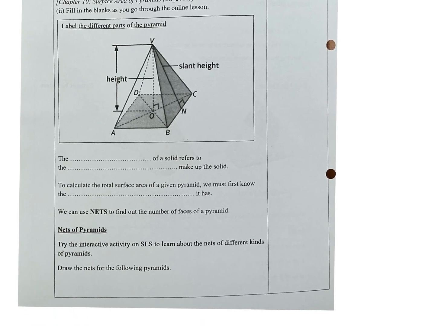Okay, so the net of a solid refers to the geometrical shape made up of the solid. So to calculate the total surface area, we always need to know the net. Okay? So just fill in the blanks first, all the simple ideas.